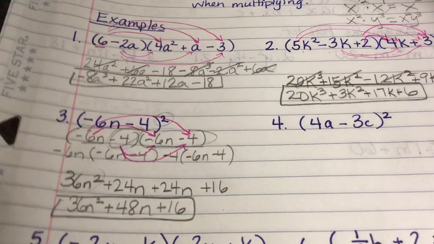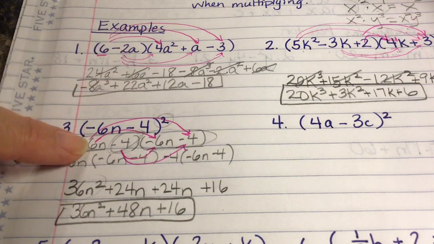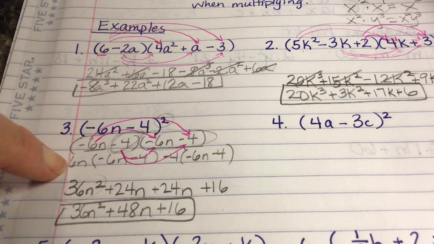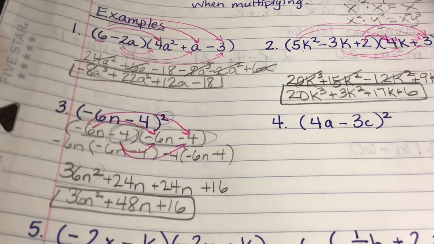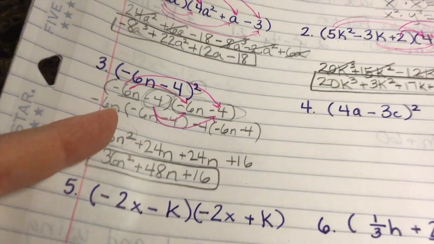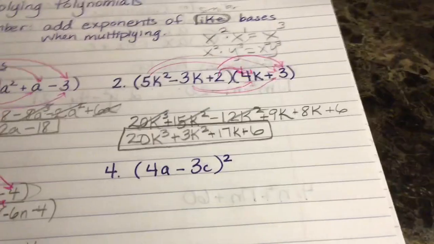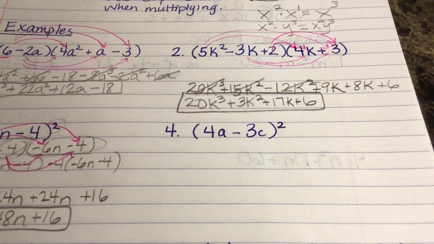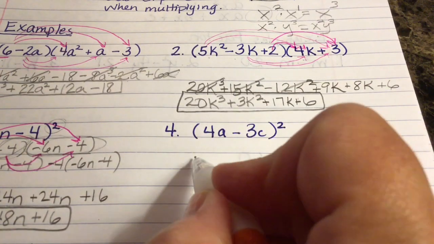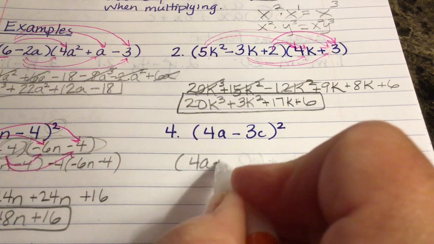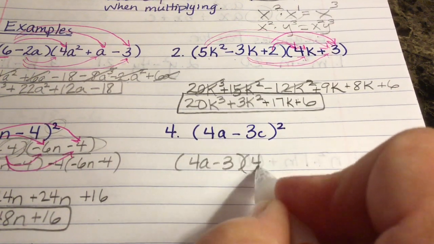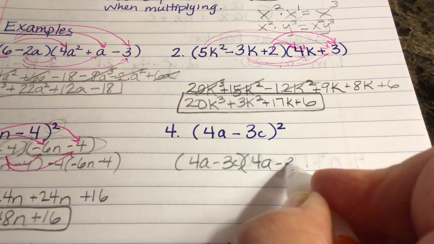Okay, let me do the next one. I'm going to skip this step here. If you like to do it this way, this one on the bottom, then you may. I'm just going to draw my little arrows. I'm just going to distribute sort of in my head. I hope that's okay. But if you like the other way, please do draw that out. But don't forget to write this twice. Oops, I forgot that c.